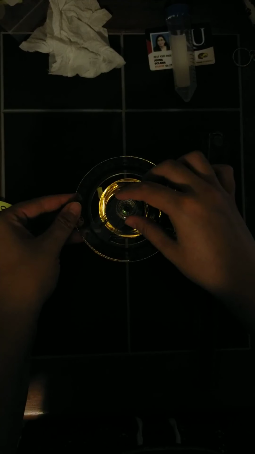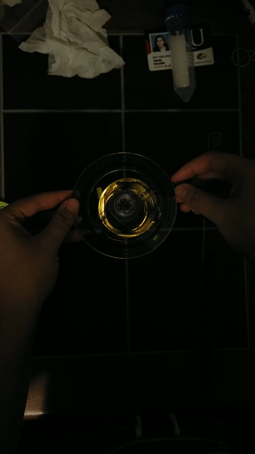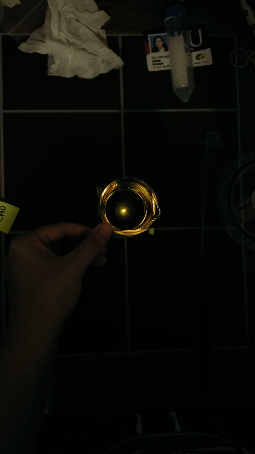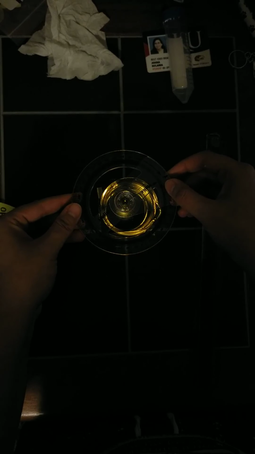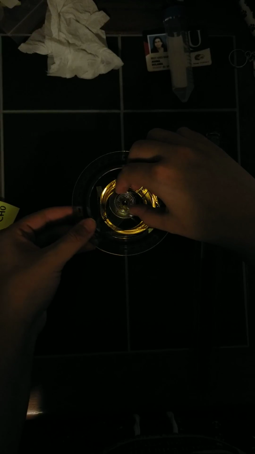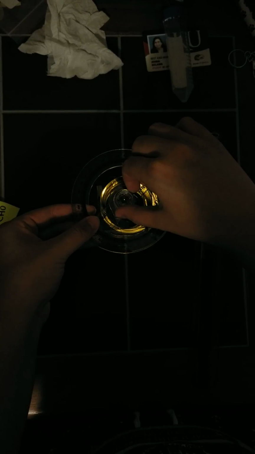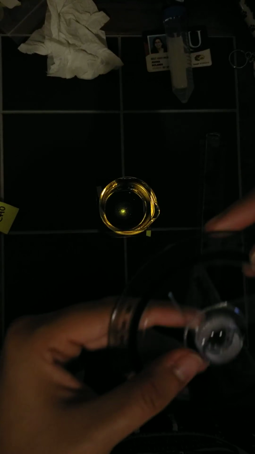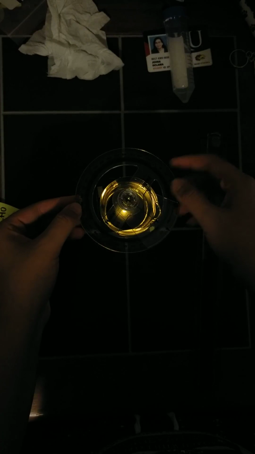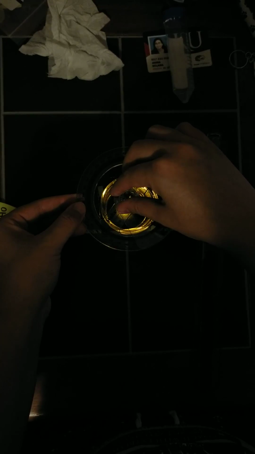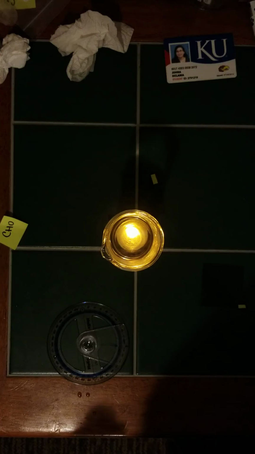Started here. Where's the 0? Started here. This angle seems to be slightly bigger, at 100. And then we'll do the last solution.